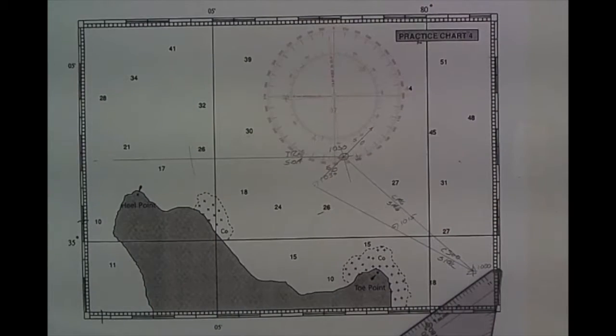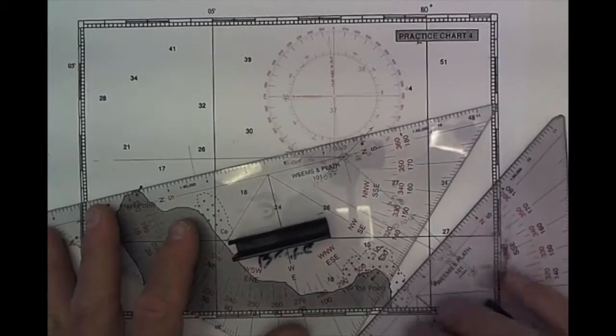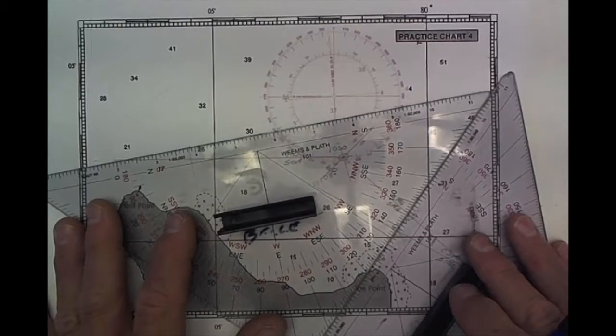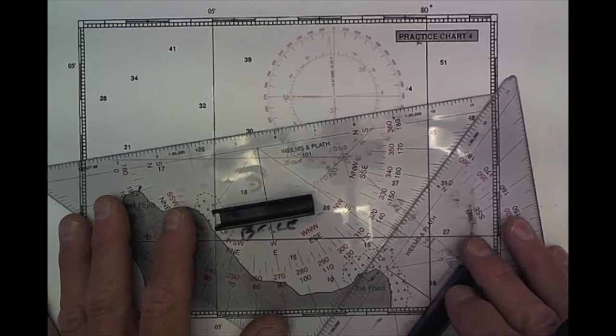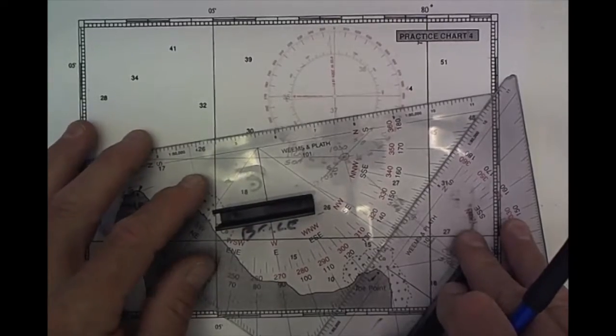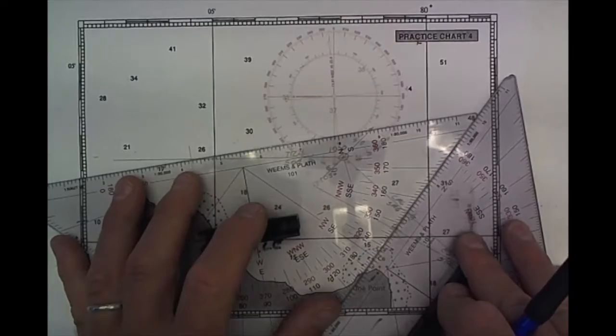We're going to be able to complete our current sailing triangle. So this will determine our course. So from the end of the set and drift vector to the intersection of the track line and our 10-knot arc is going to be our course and speed vector.